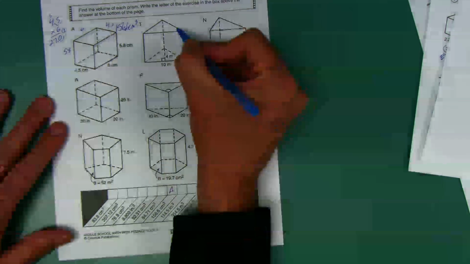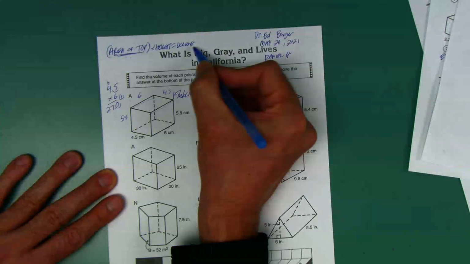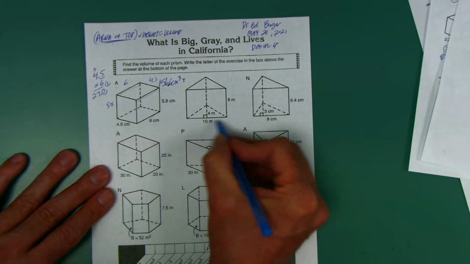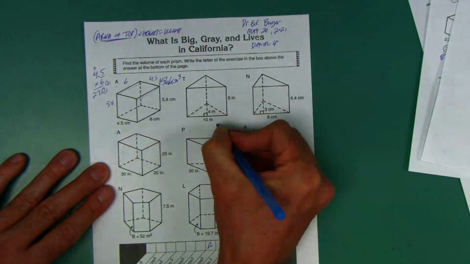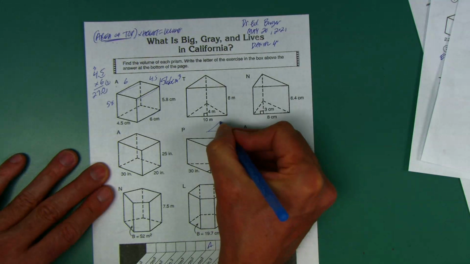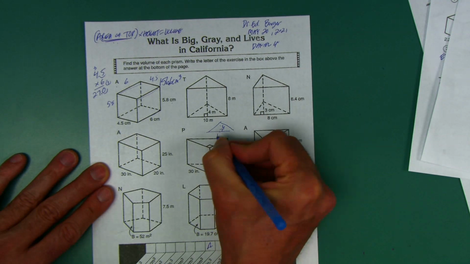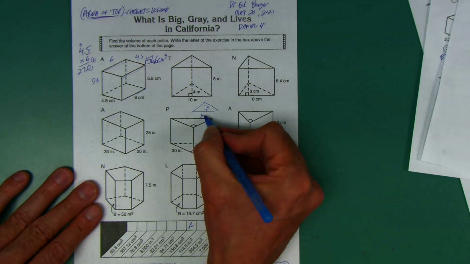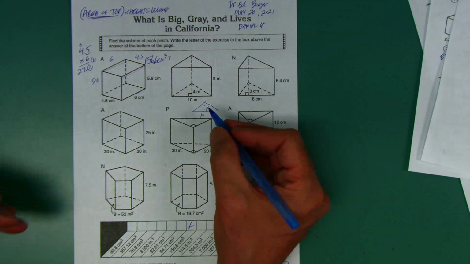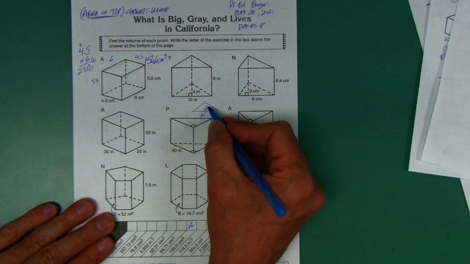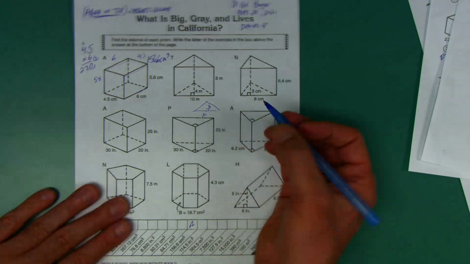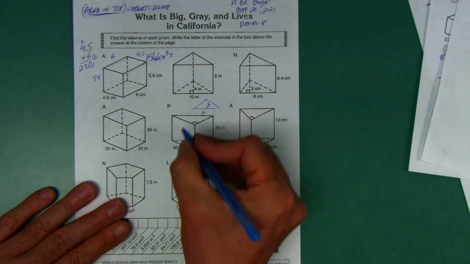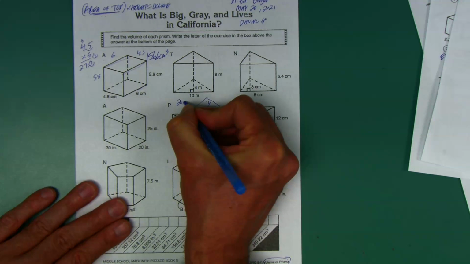A triangular prism, again, area of the top times the height. Area of the top of this, or the base, that triangle is 10 and 4, right? And the area of a triangle, remember, is 1/2 the base times the height. Okay, so I can go 10 times 4 and get 40. Take half of that is 20. But I could also take half of the height, 2. 2 times 10 is also 20. Or half the base. What's half of 10? 5. 5 times 4 is 20. So the area of the base is 20, and that's square meters.